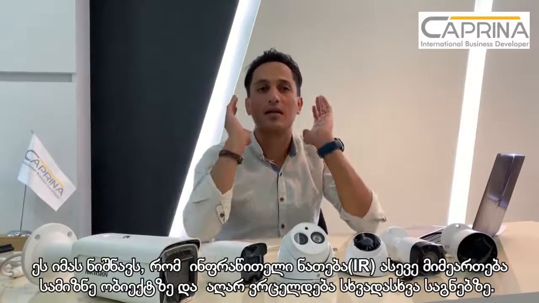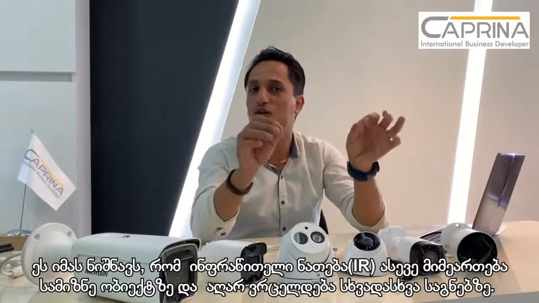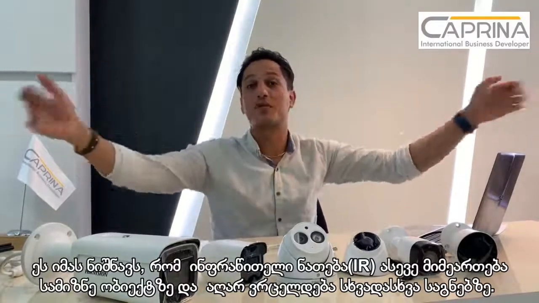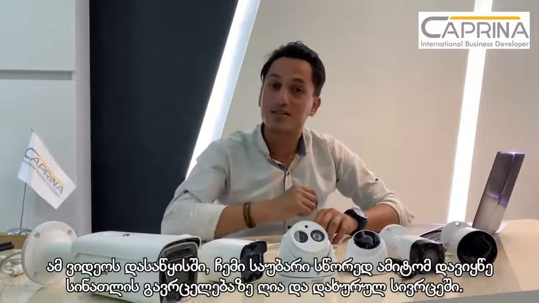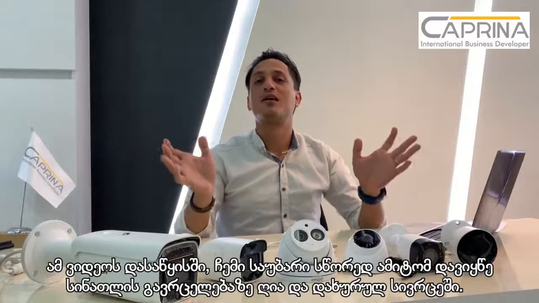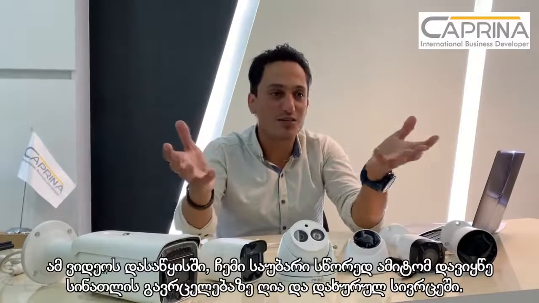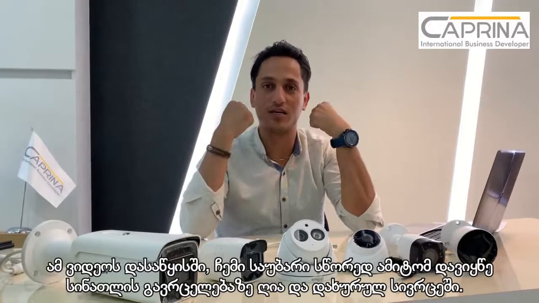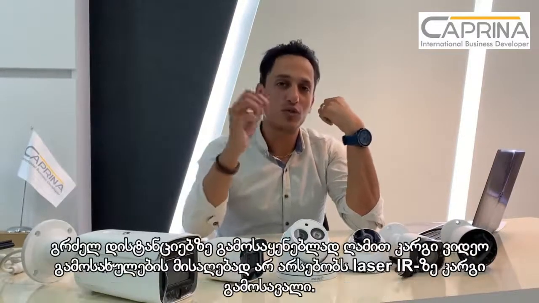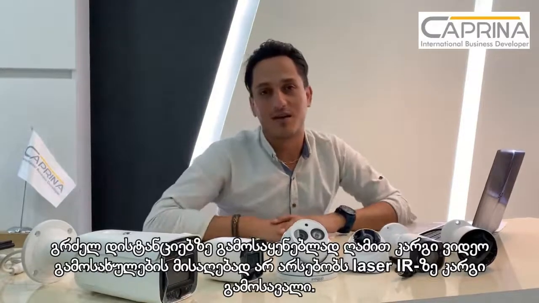It means it can concentrate on the target, and the IR goes exactly to the target and does not expand. Because at the start of the video, I explained that outside we do not have many targets, and maybe the illumination goes out, but there is no target to reflect it back for us. The solution for long distances nowadays is laser IR.